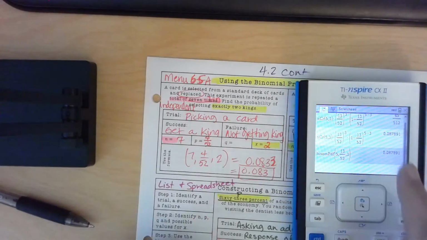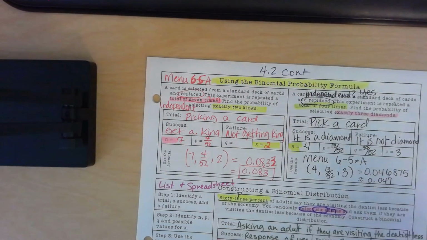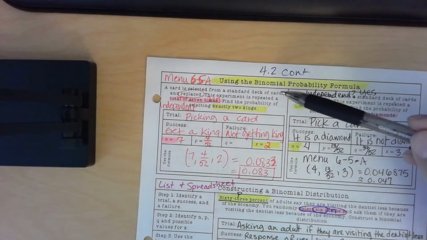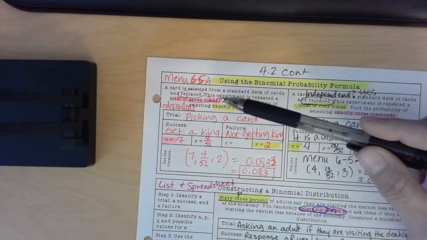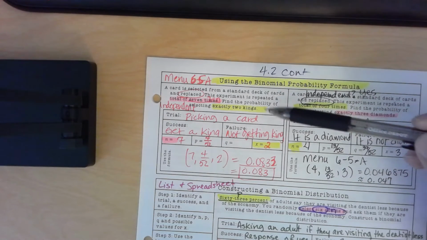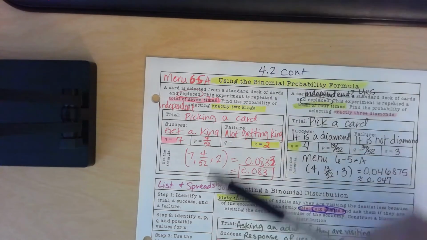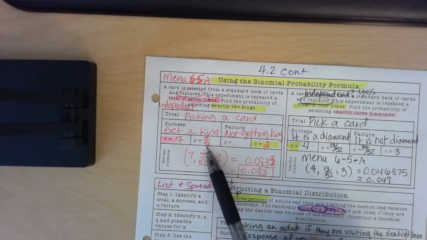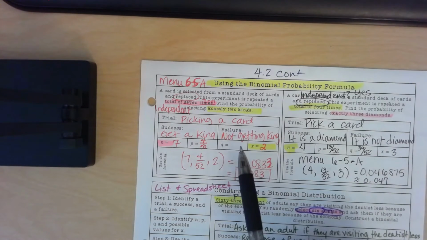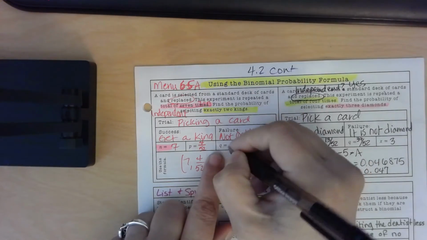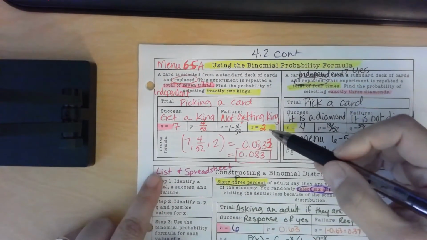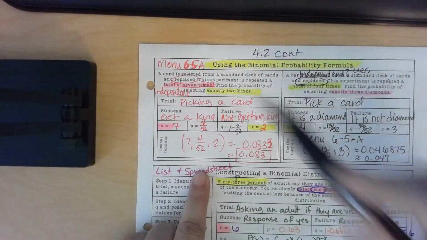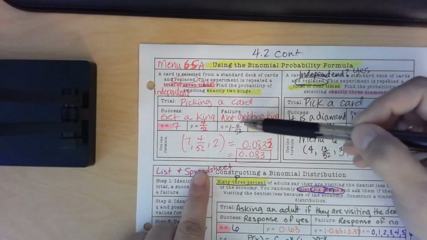the same answer. Okay, so again, the question becomes, a card is pulled out, it's replaced, that makes it independent. We want a total of 7 trials, that's N is 7, and we want exactly 2 kings. So our N is 7, our P is 4 out of 52 because there are 4 kings in the deck. Our Q is 1 minus 4 out of 52, and our X is 2. Now, if you use menu 65A, you do not need to know what Q is.